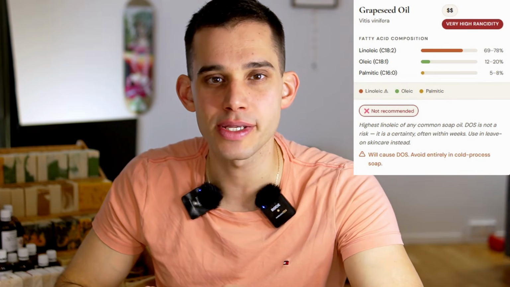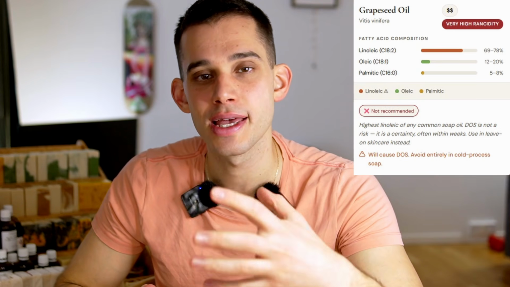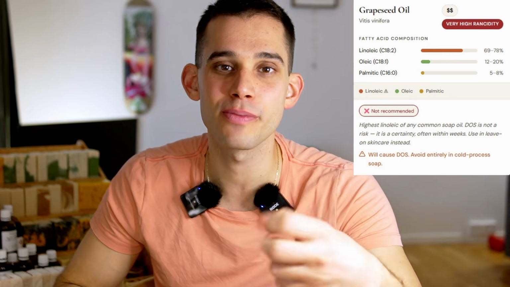So you should remember, the higher the concentration of linoleic acid, the more likely it is that my oil is going to go rancid, and the more likely it is that my soap is going to develop these dreaded orange spots. So when you see some really fancy oils out there like grapeseed oil, you're like, wow, that sounds amazing. Well, it has one of the highest concentrations of linoleic acid and a very high chance that the moment you buy it and use it in soap, it will turn rancid.